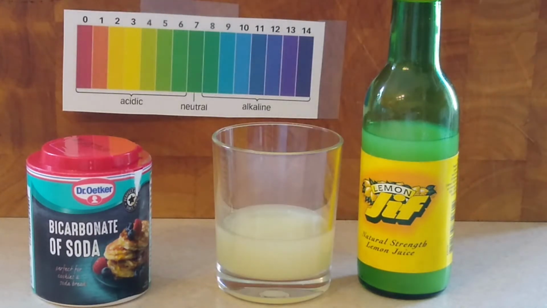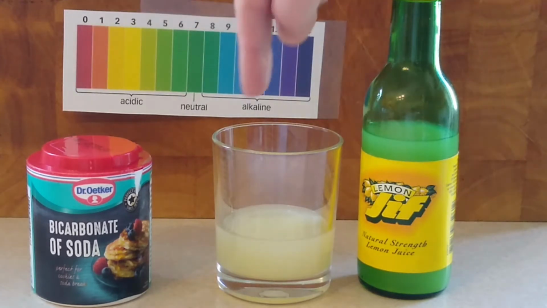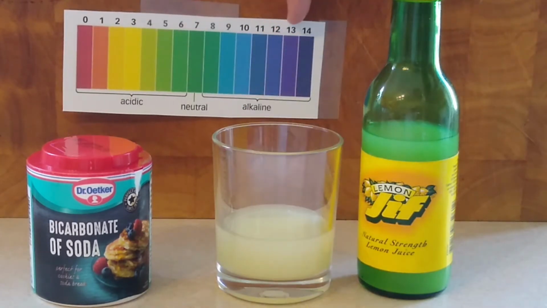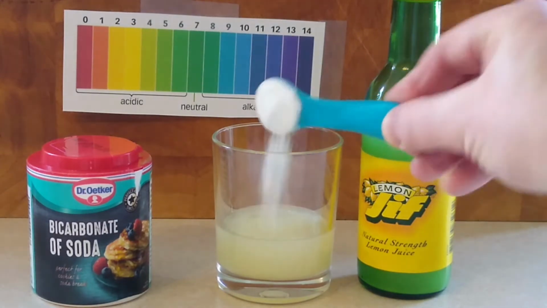What I have here to demonstrate how this reacts with products is an acid. So this alkaline here on the scale needs an acid, which is all the way down here, to then create carbon dioxide. So here I have a spoon and watch the reaction.